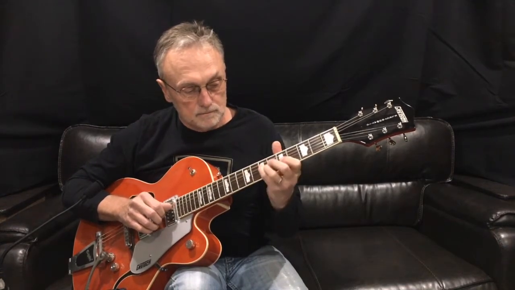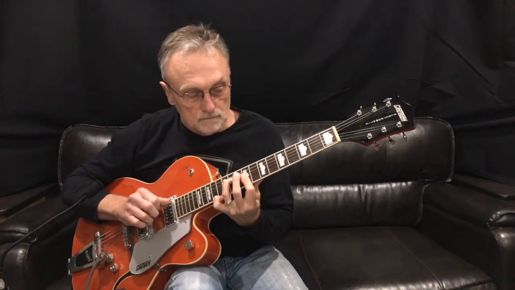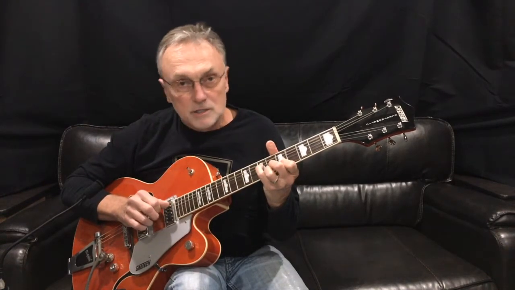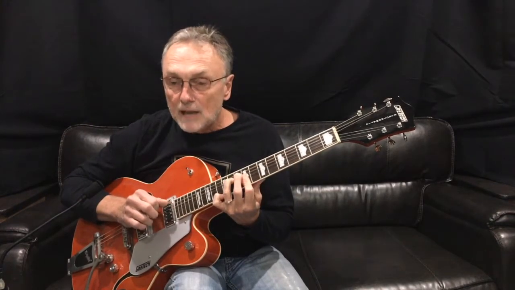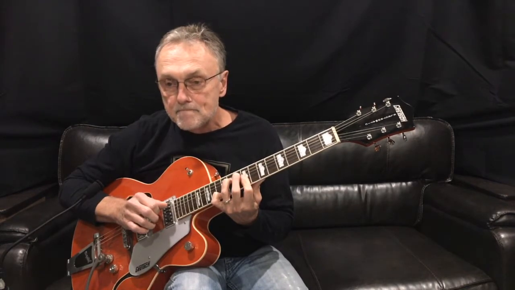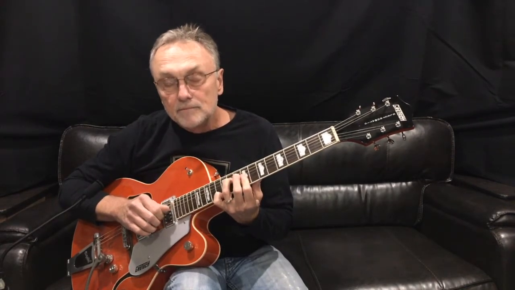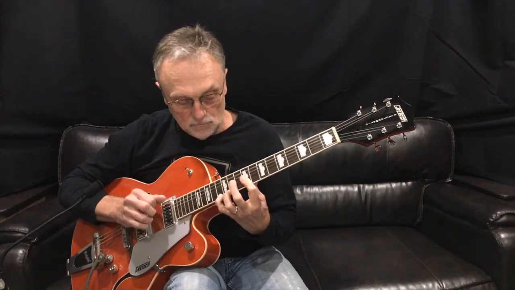So B double flat, yes, it sounds like an A, but it's a B double flat in this situation. D flat minor 7. So it could be Phrygian of B double flat. And it can be Aeolian of F flat major.